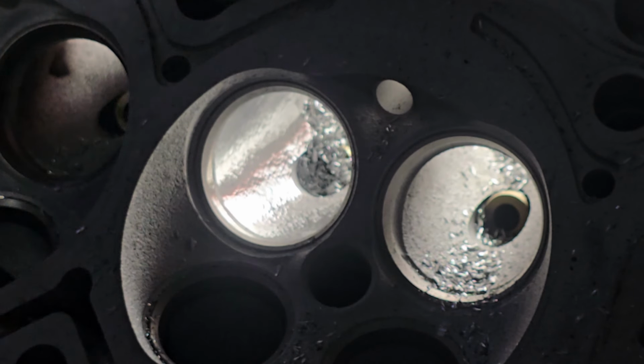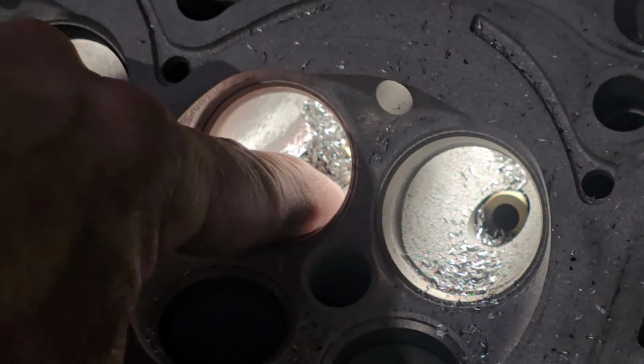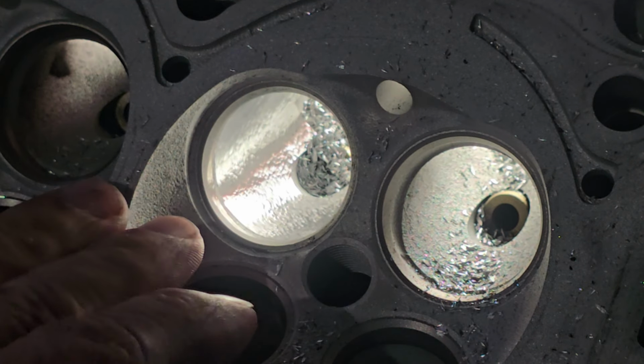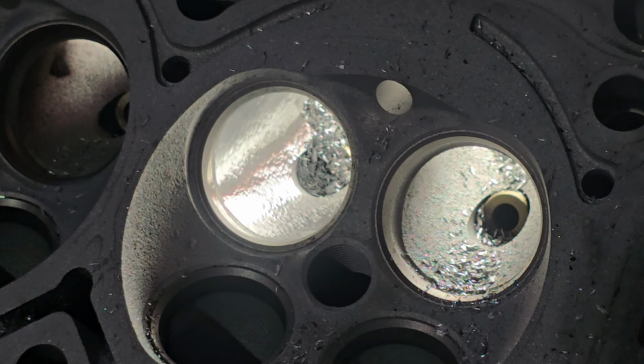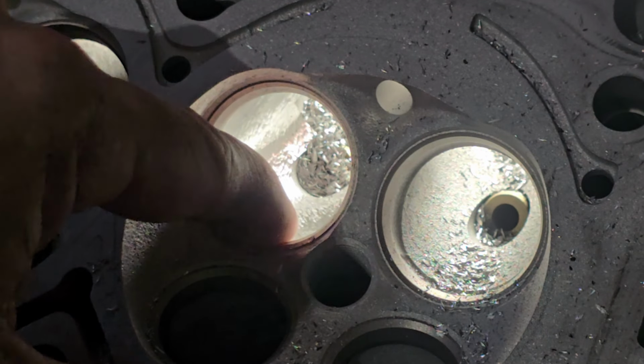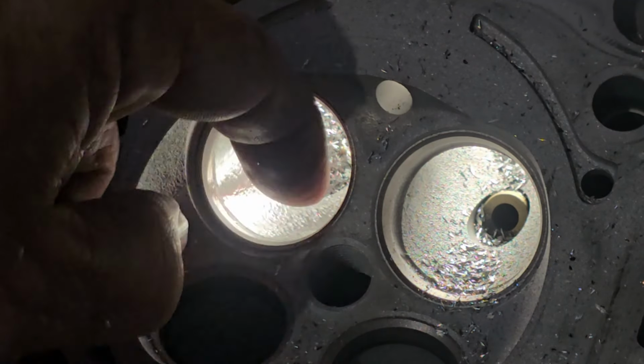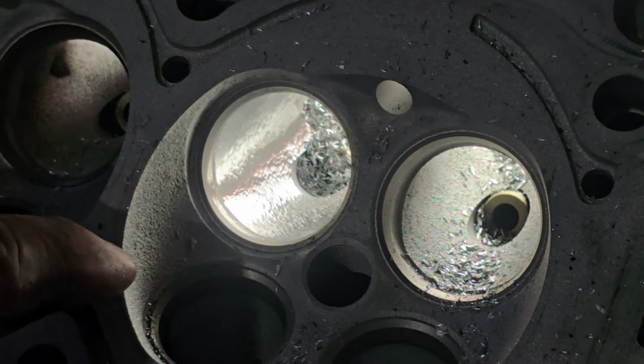Again, it's about balancing this cross-sectional area. And don't go putting a real big bowl in these. They're not designed for a bowl, the way these hyper tumble ports work. I'm just trying to balance that. I don't want it to go in too deep. So that is as deep as I want to go into the bowl.